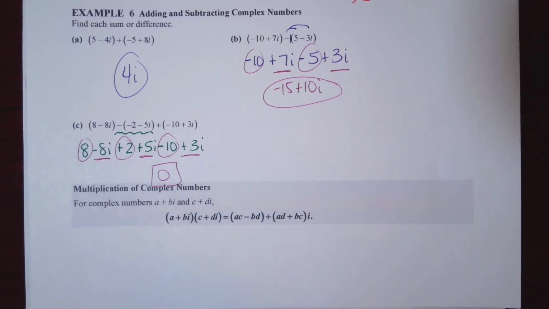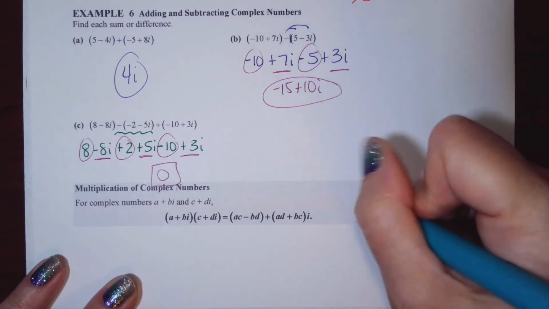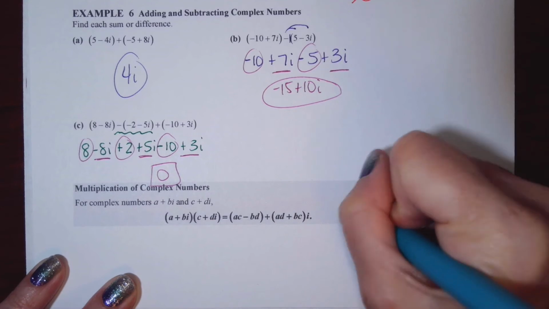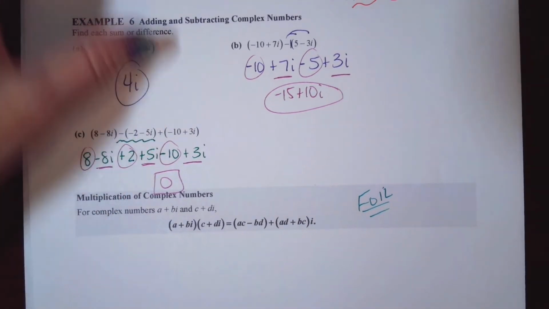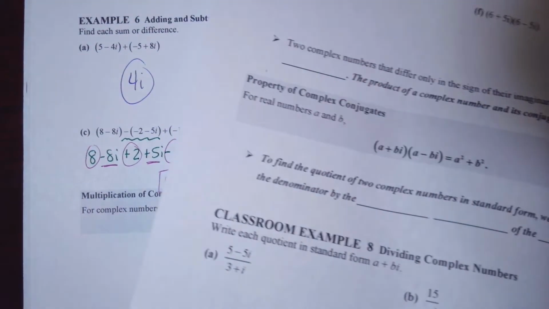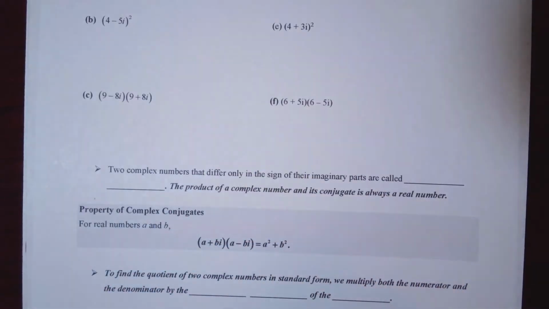Multiplying complex imaginary numbers, you are just foiling, okay? You're just going to FOIL. So we're not even going to walk through that. We're just going to remember that we're going to FOIL, and then we're going to do some examples. We have lots of examples here.